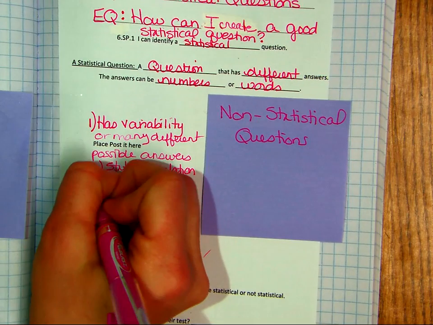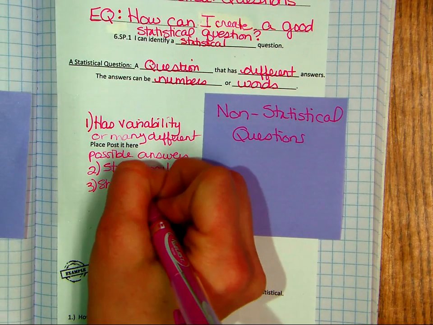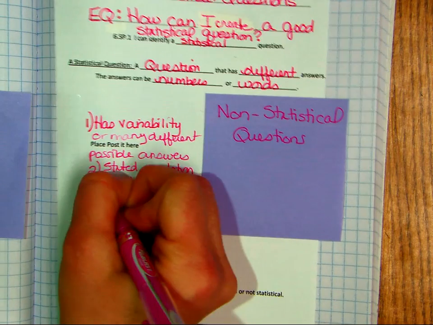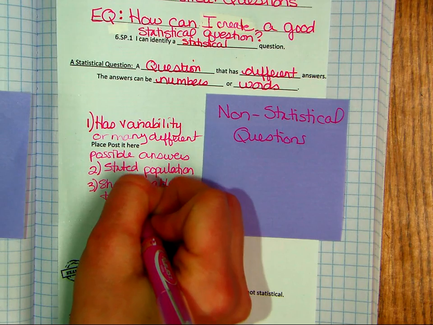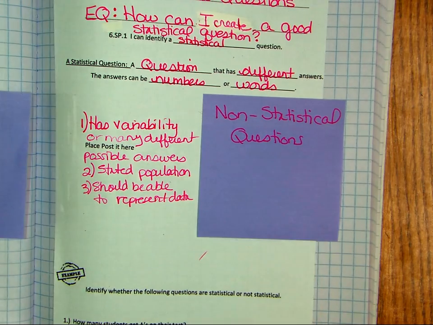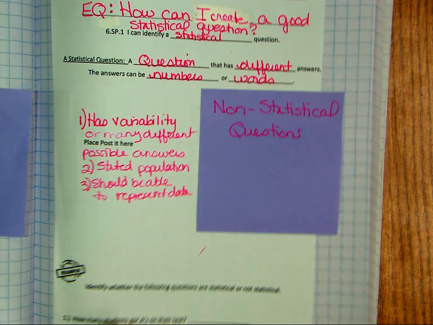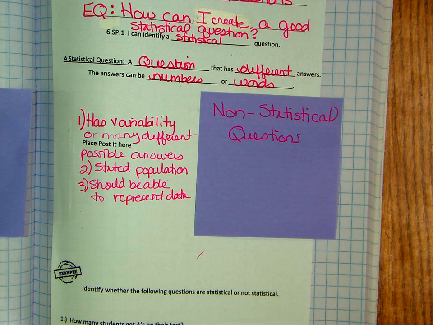And we should be able to represent data. Meaning, we should be able to form a chart or a table or a line graph or a box and whiskers plot or some type of form where we can take the surveying or the experimenting that we did and put it in some type of graphical format so that we can understand the data that's being presented.